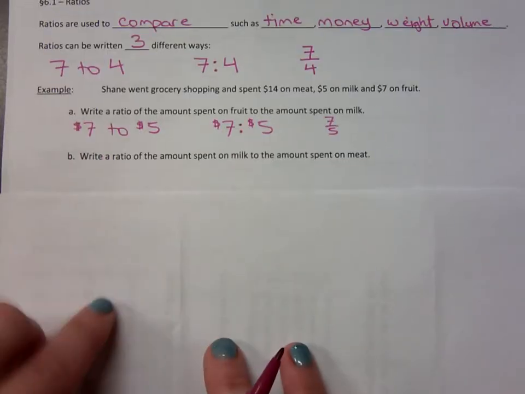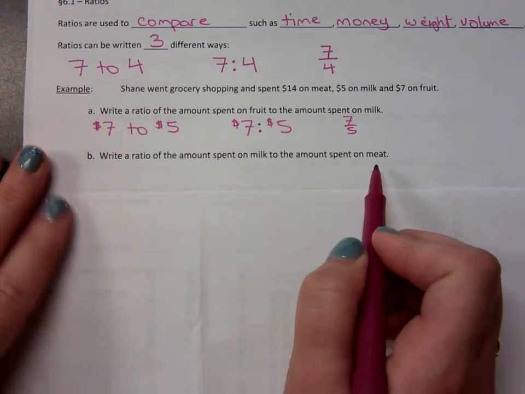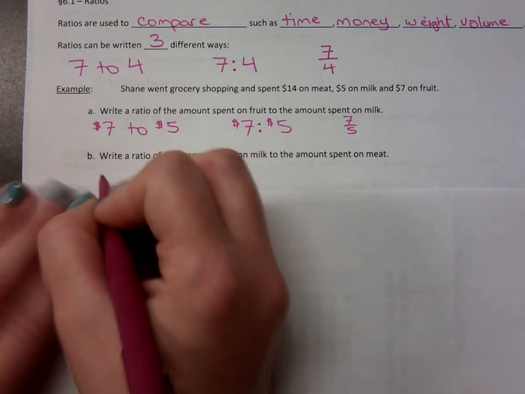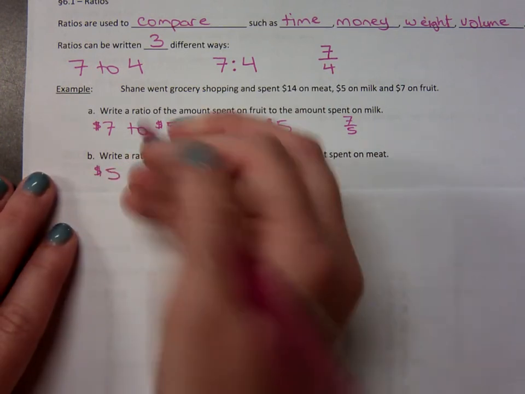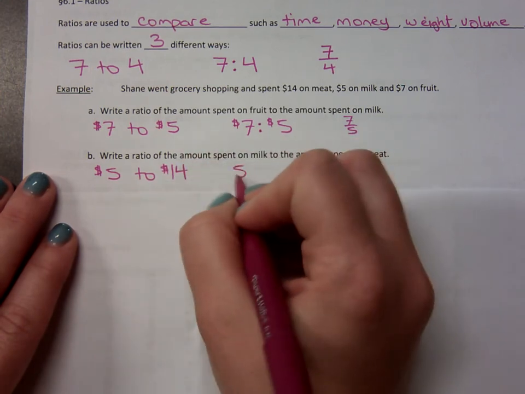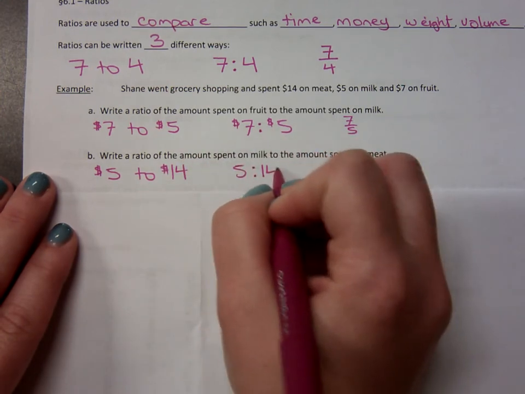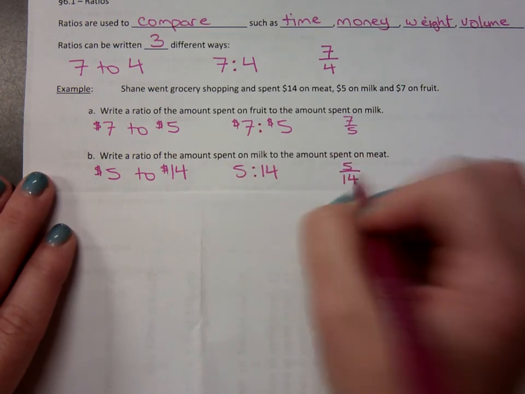Same idea on part B, write a ratio of the amount he spent on milk to the amount he spent on meat. So milk was $5 to meat was $14. Or we could write 5 colon 14, or we could write 5 over 14.